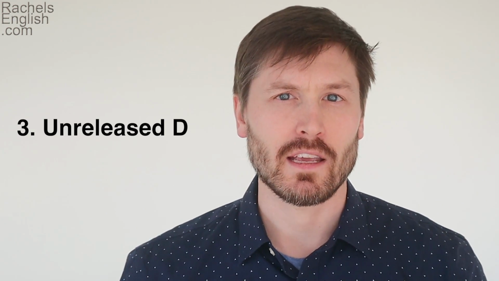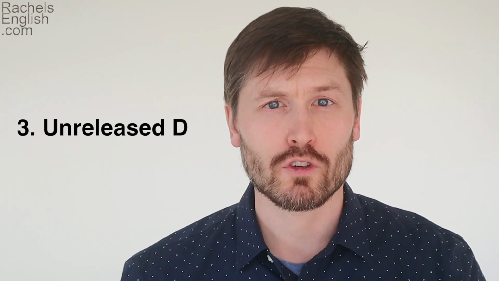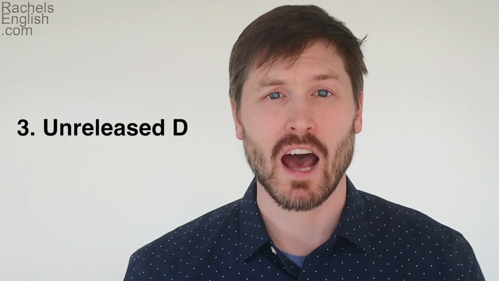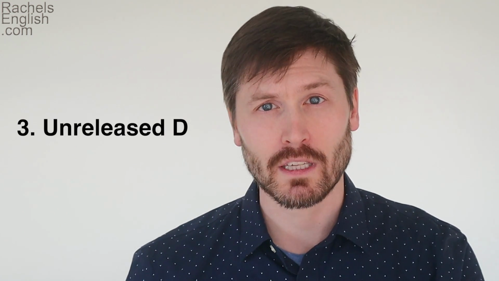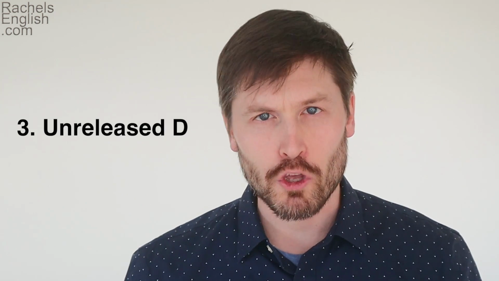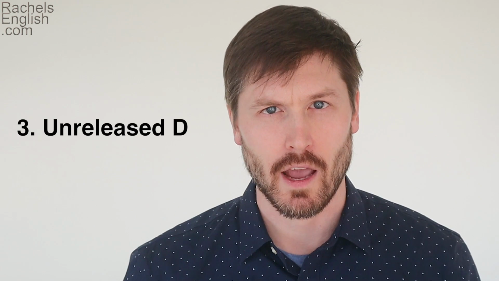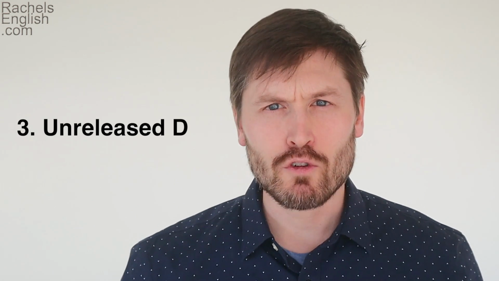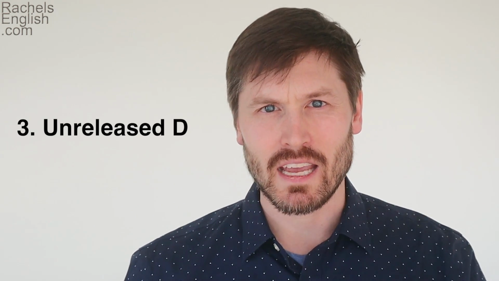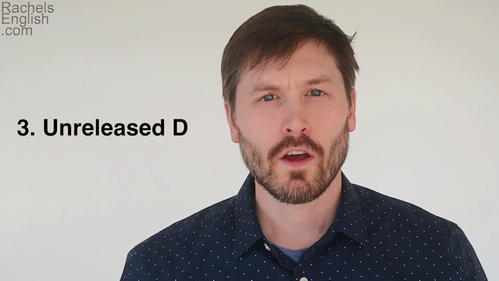Okay, that brings us to the stop D, or more accurately, the unreleased D. The unreleased D is similar to a stop T. Remember that there are two parts to a stop consonant. There's the stop of airflow, and there's the release. For an unreleased D, or a stop T, all you have is the stop of the airflow. You do not release the air. So, how can you tell whether you're using a stop T or a stop D? And how will a listener be able to tell?